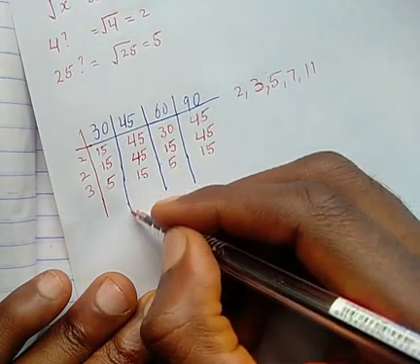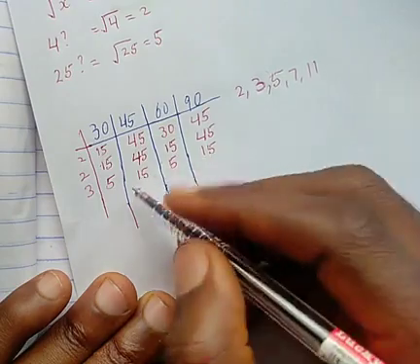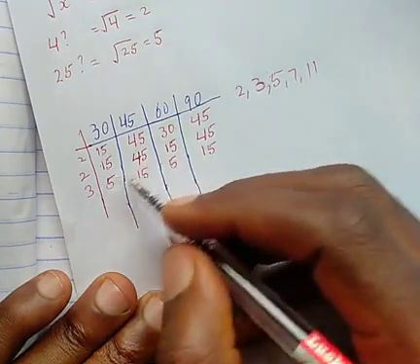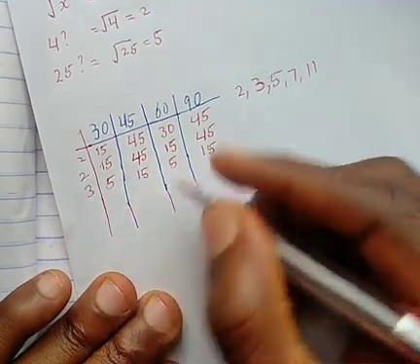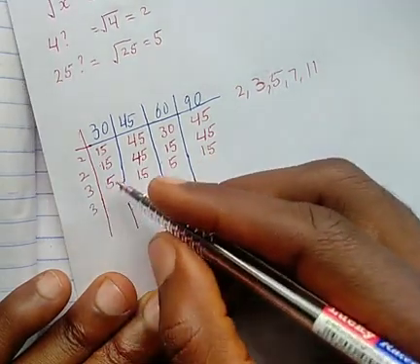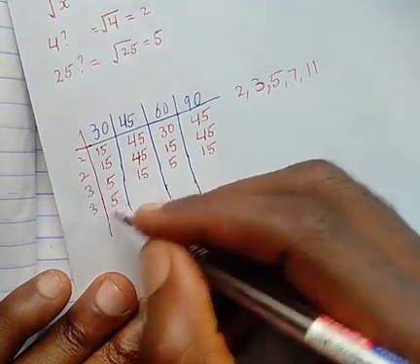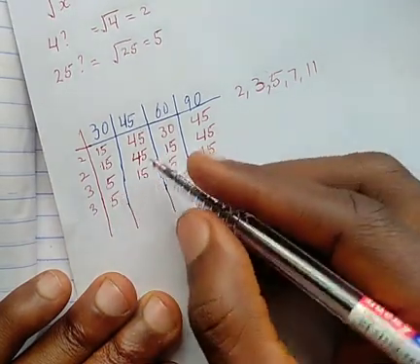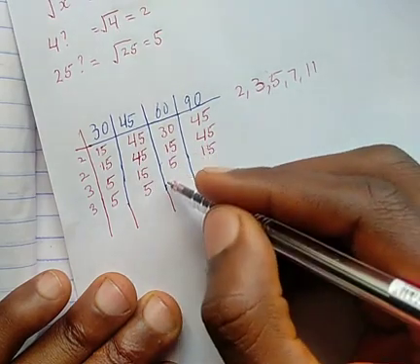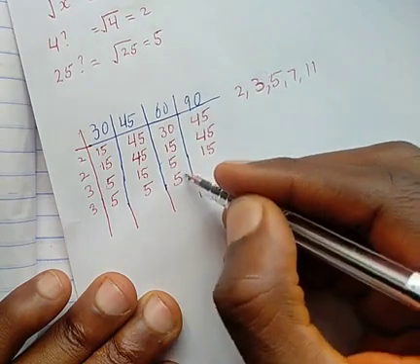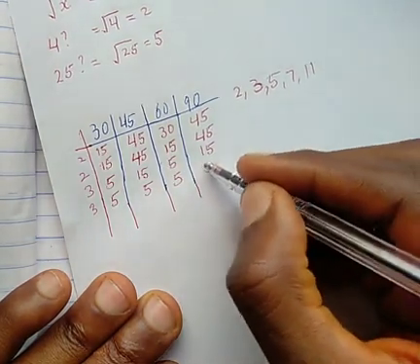Again, 3 can go, so we are still on 3. 3 can go in 15, but cannot go in 5. Since 3 can go in one of these 4 numbers, we are still going to use 3. So 3 again. 3 in 5, that is 1 remainder 2. Since there is a remainder, we are going to write 5, because there is nowhere to keep the remainder. 3 in 15, that is 5.